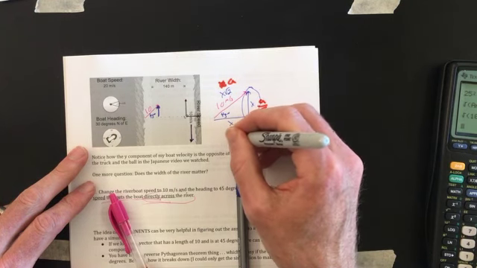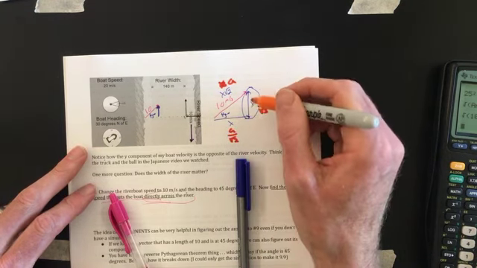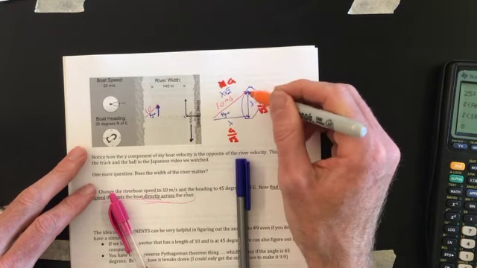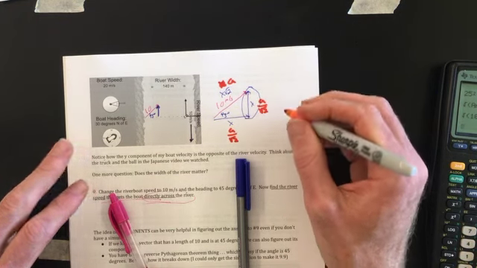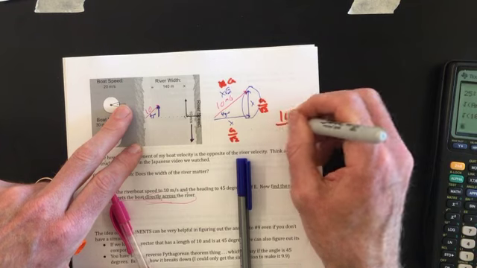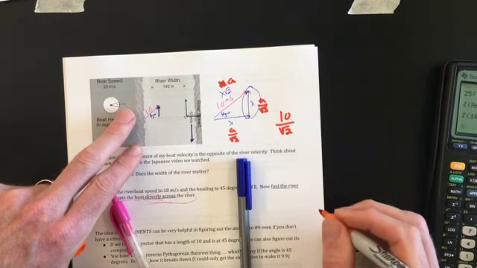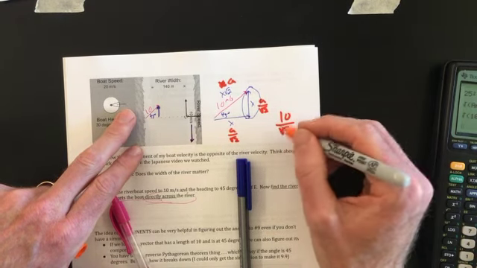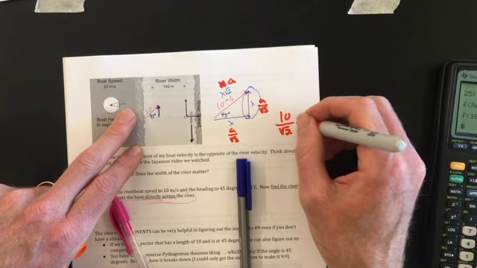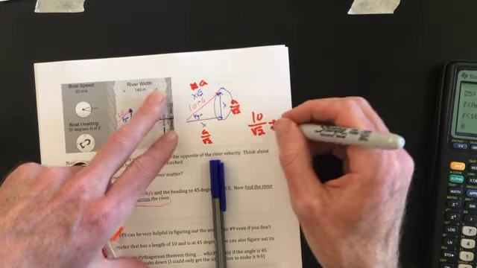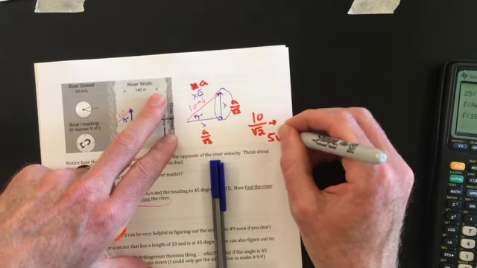And then this is divided by the square root of 2. So if I want to find out what this side is, and I know this side is 10, this side is 10 divided by the square root of 2. So my river speed needs to be 10 divided by the square root of 2. Now your math teachers are going to throw a hissy if you leave it like this, so it's probably better to write this as 5 times the square root of 2.